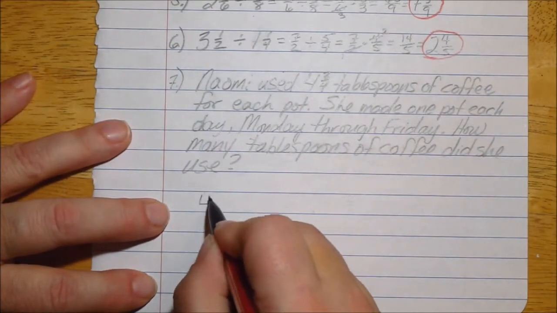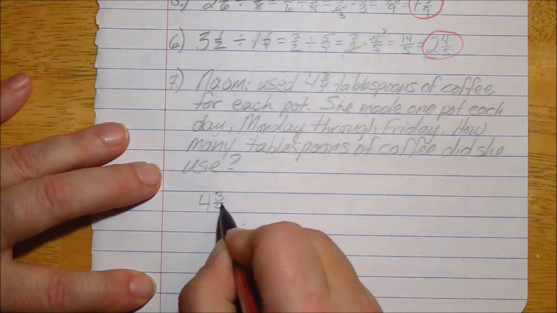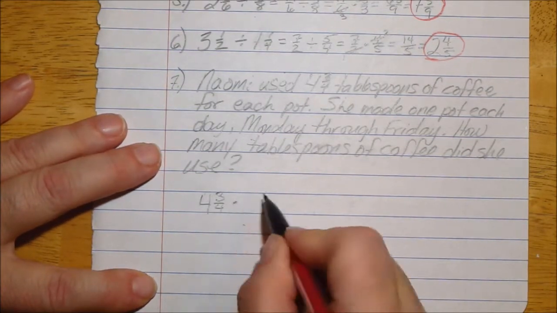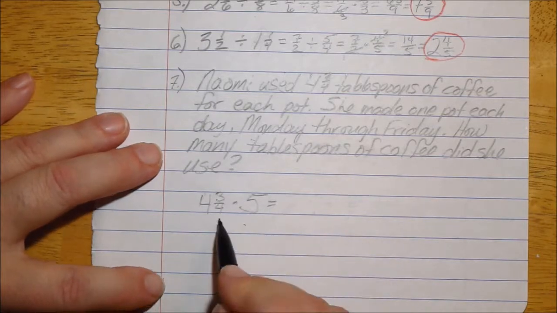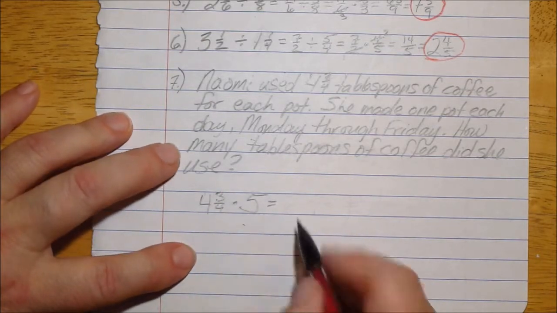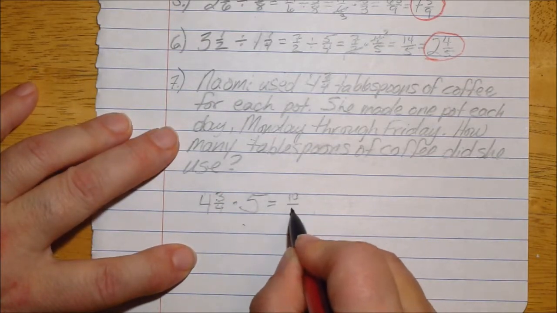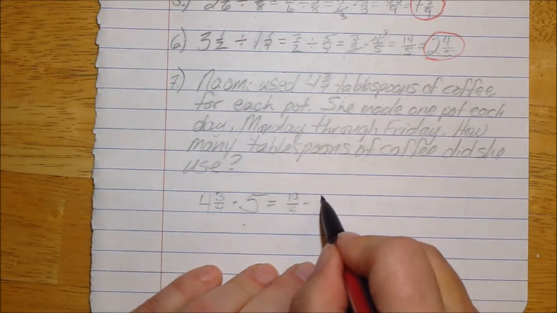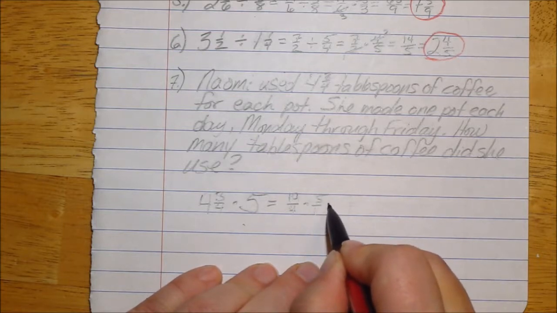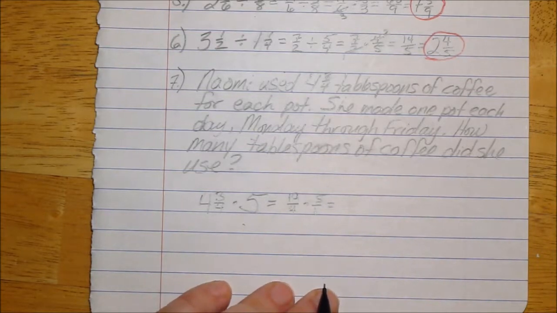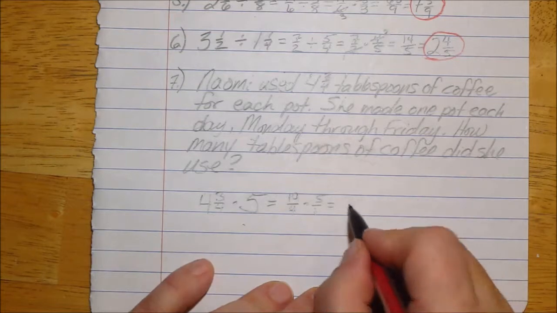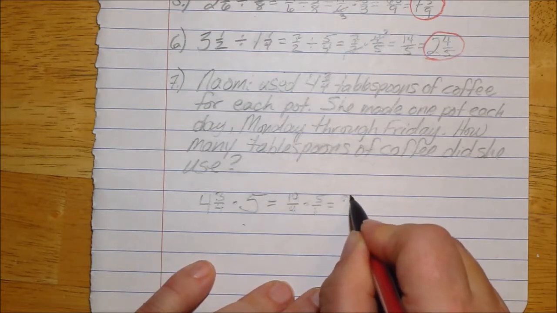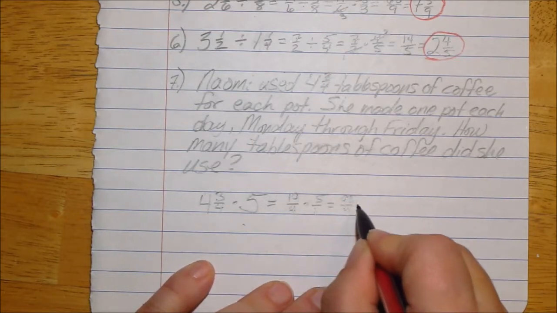All right, so we've got 4 3/4 times 5. All right, 4 times 4 is 16, 17, 18, 19 over 4. Oh, my numbers were much easier the way I wrote them down before incorrectly. 5 over 1. Okay, because I can't cross reduce anything here. So I'm going to have to scratch out on the side here and figure out what is 19 times 5, and it is 95 over 4.